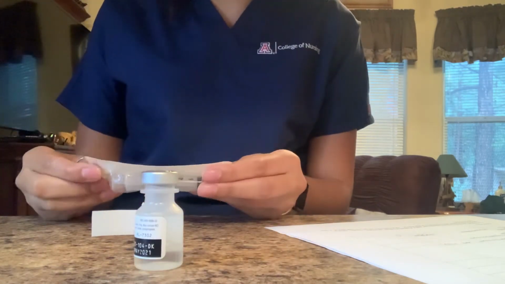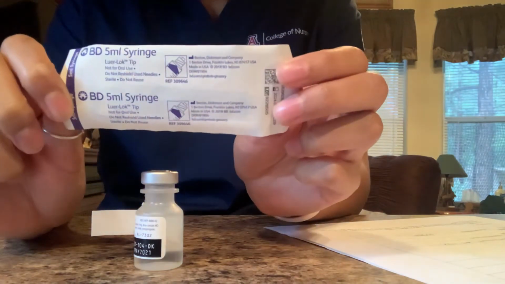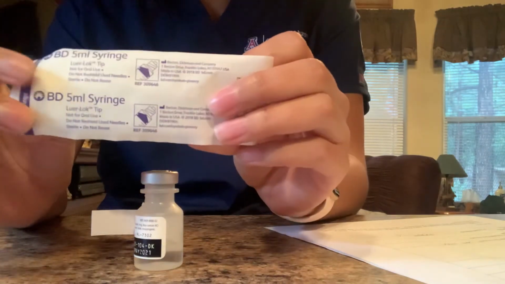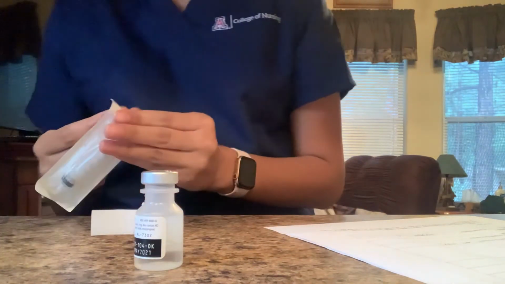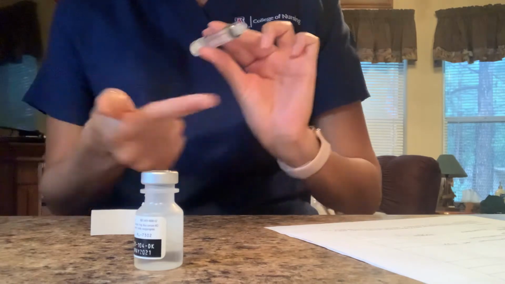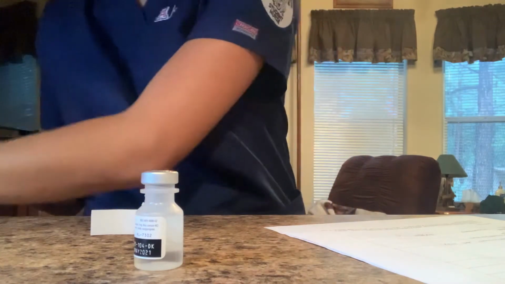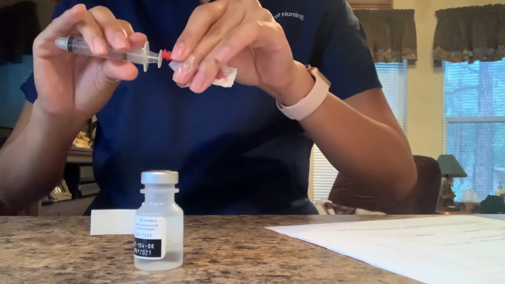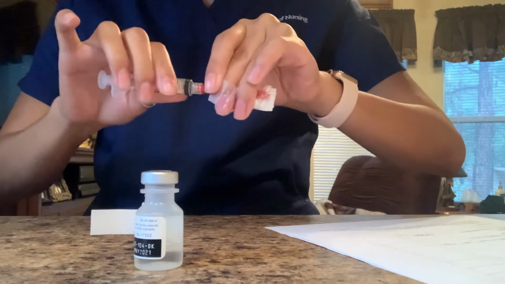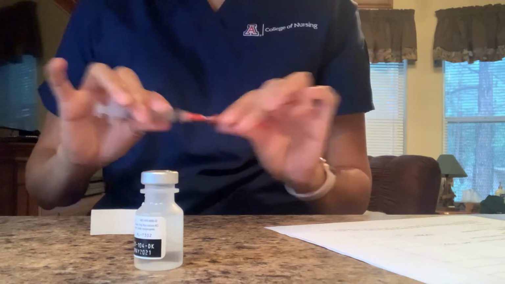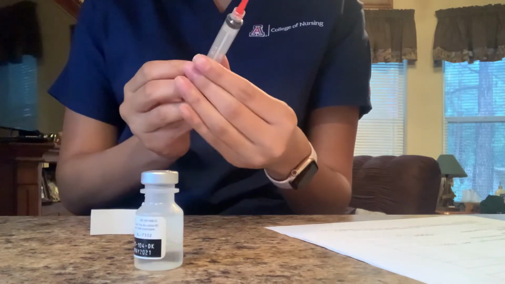So I'm going to use a 5 milliliter syringe. My first choice was the 3 milliliter syringe, but unfortunately the numbers have rubbed off, so I'm going to use my 5 mil instead. So I'm going to open it, making sure not to touch the end. And I'm also going to use a blunt needle to draw up the medication. Okay. So she needs 2 milliliters.